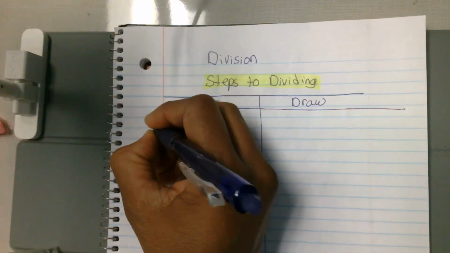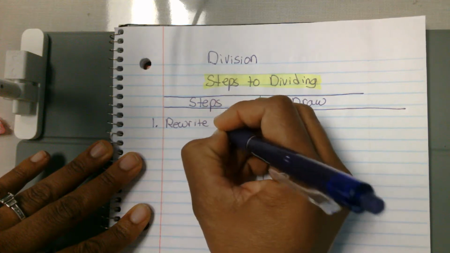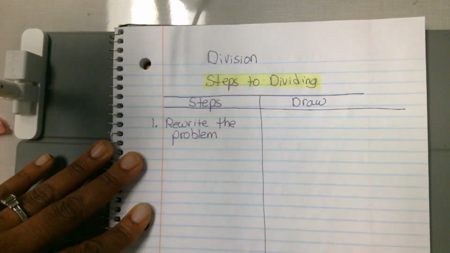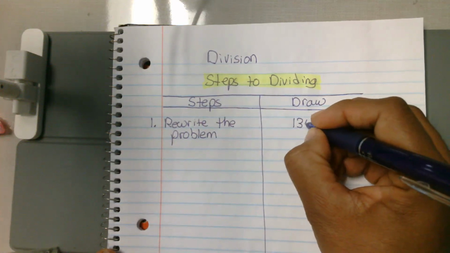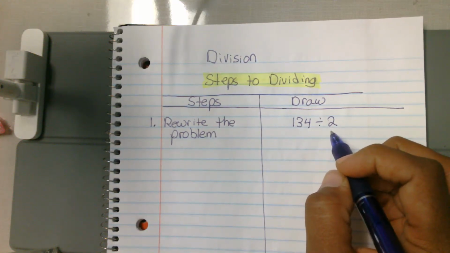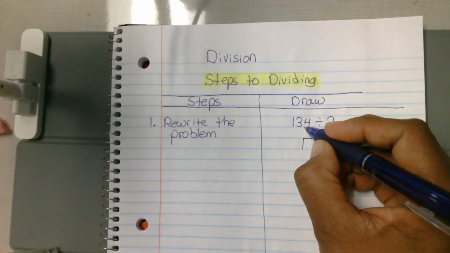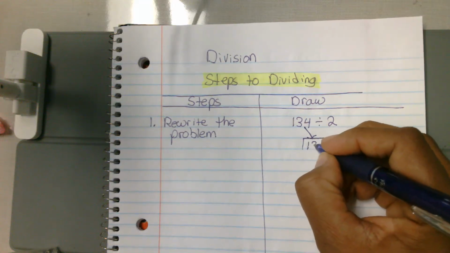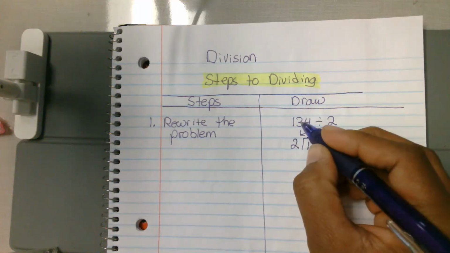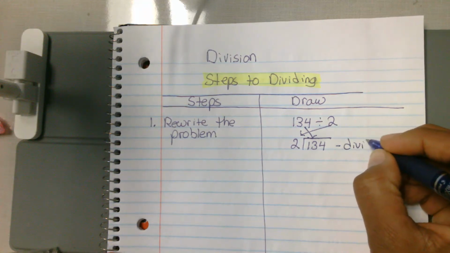Okay, first, I want you to rewrite the problem. If my problem was 134 divided by 2, you'll see it a lot of times in the book. Remember, this is our dividend and this is our divisor. I want you to rewrite it. So write your bracket. Our first number goes in here, so 134. And then your second number, your divisor, goes on the outside. So first number on the inside, second number on the outside. This is called, again, our dividend.